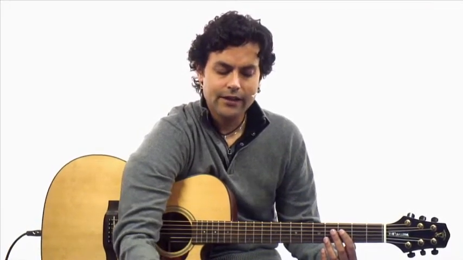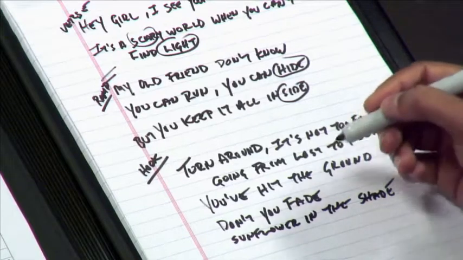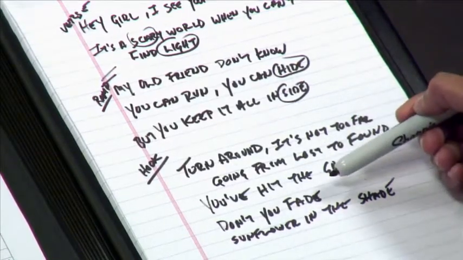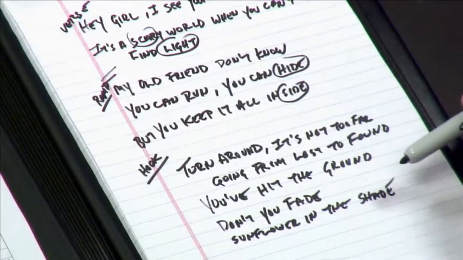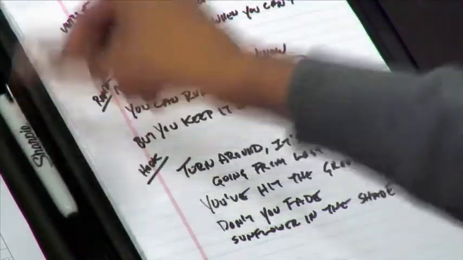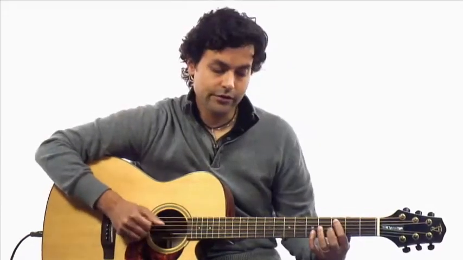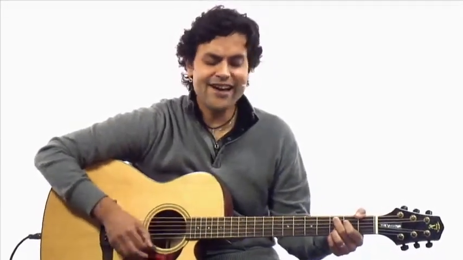You've got to come up with a hook of your own for your song that has a nice rhyme scheme and really drives the point home. But I like that. Don't you fade, sunflower in the shade. It really drives the point home. Hey, let's see how it sounds. Let me do a chorus here. So turn around. It's not too far going from lost to found. You've hit the ground. Don't you fade, sunflower in the shade.